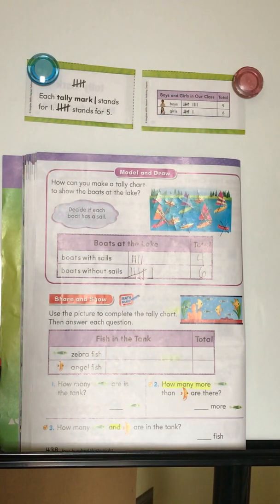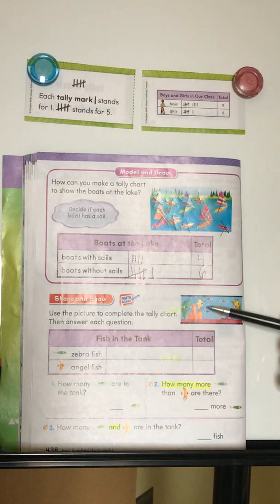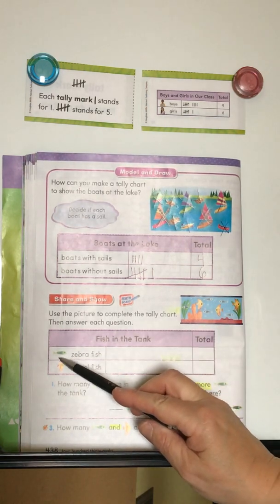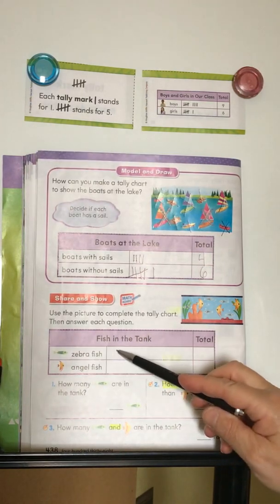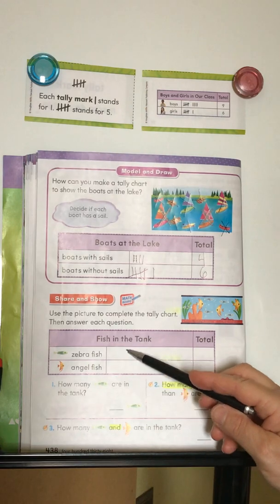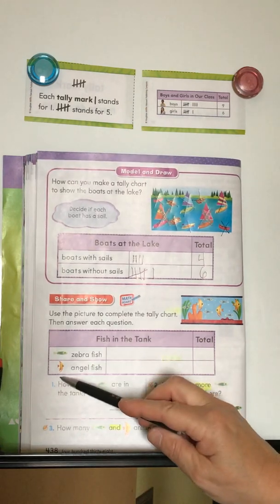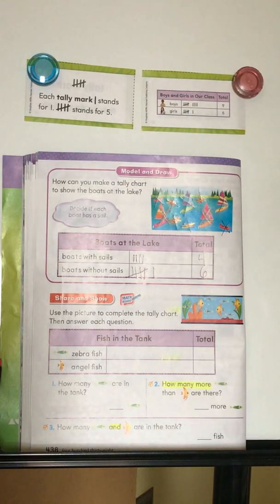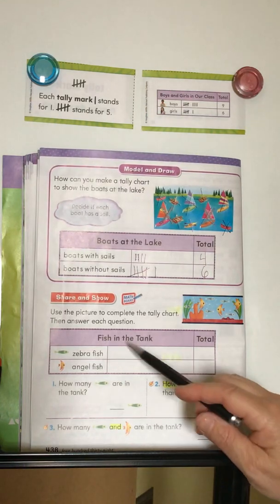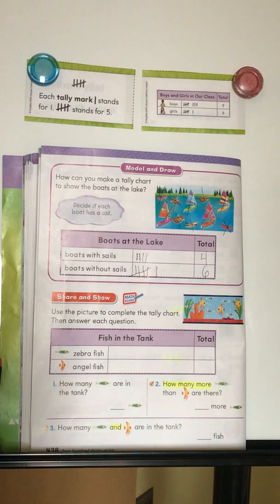Now you're going to do the same thing with the fish. You're going to count the zebra fish. These are the long little green ones. So cross out and put a tally mark. Remember, if you get 5, it needs to be a diagonal line. And then do the angelfish and also write the totals, just like we did up here. Then you're going to answer the questions using the graph, the data that you made.